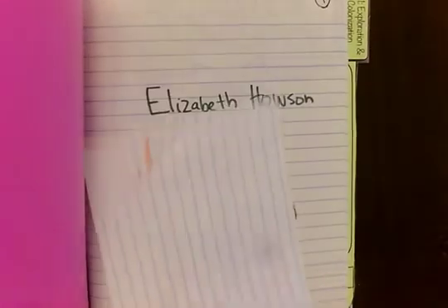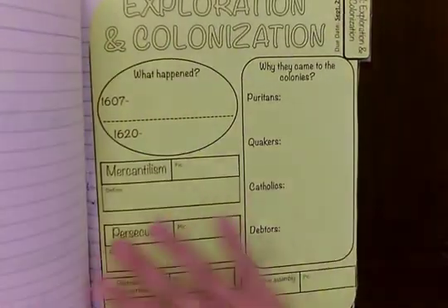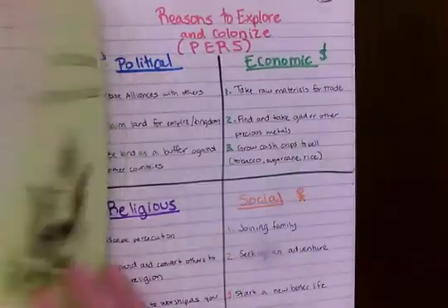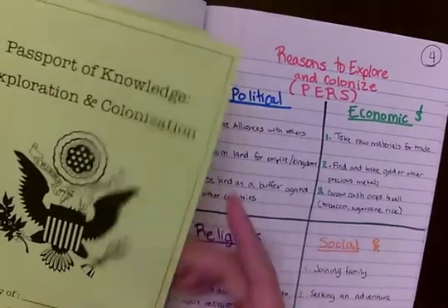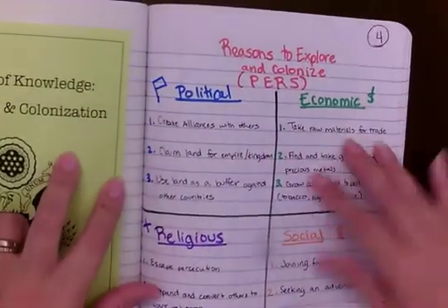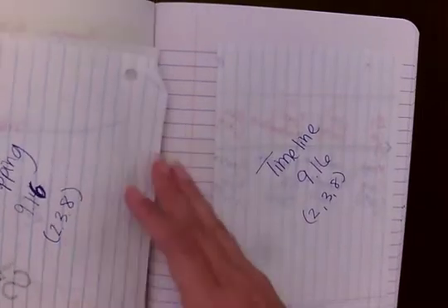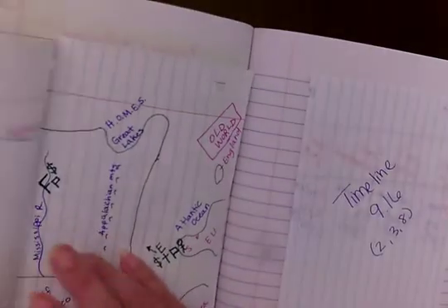All right, so I have my history notebook right here. We have seen this. We did our cover page. We made sure that we had our unit page, our passport that we definitely can start filling out in there, and then our reasons to explore and colonize. If you were in the A group, you would also have your map that we did last Wednesday in there.